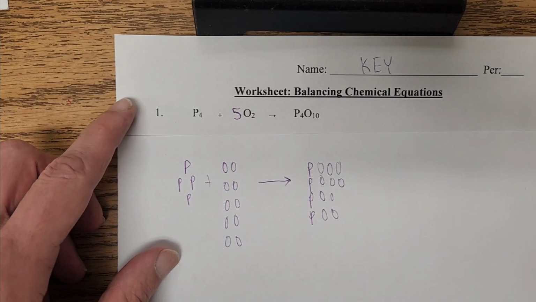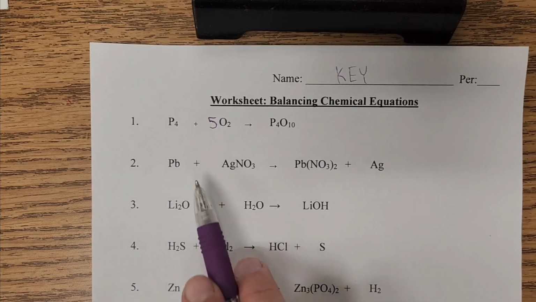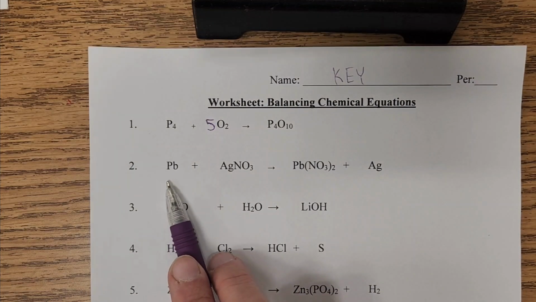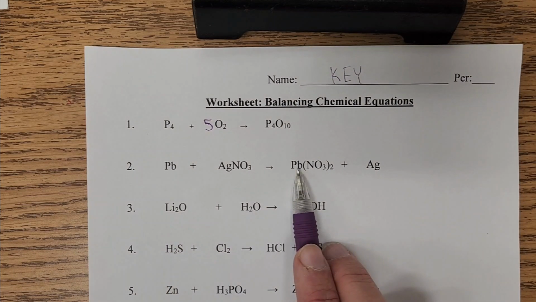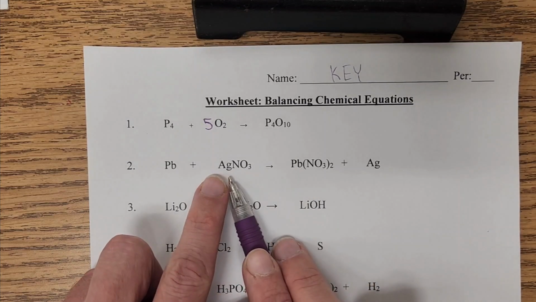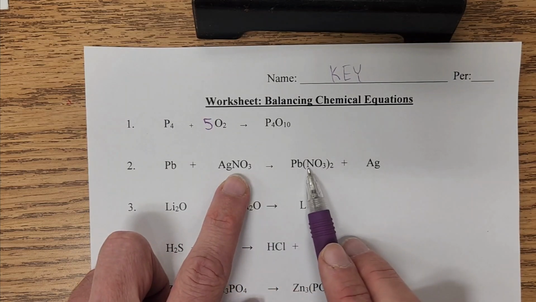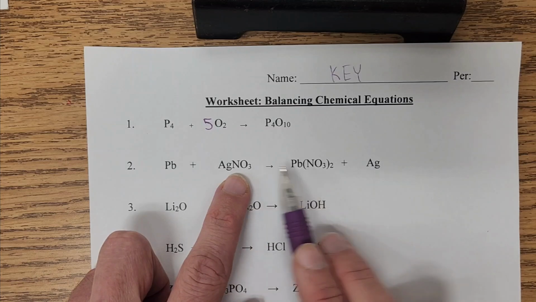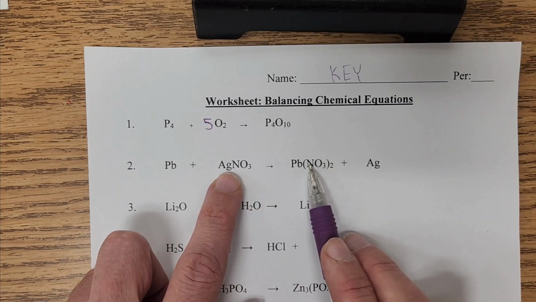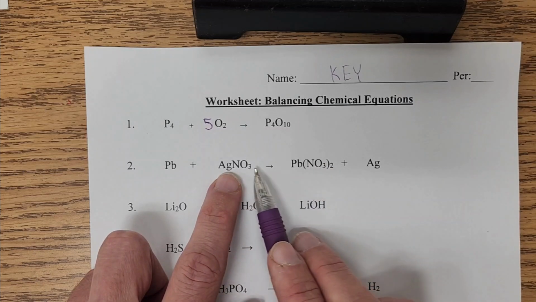All right, moving on to other examples. Consider this example. If you're going to start with 1 lead, end with 1 lead, not a problem. Start with 1 silver, end with 1 silver, not a problem. Now look at this. 1 nitrogen, 2 nitrogens, 6 oxygens, 3 oxygens.